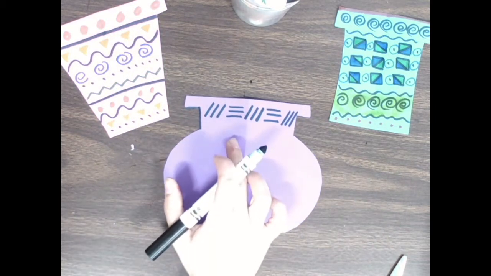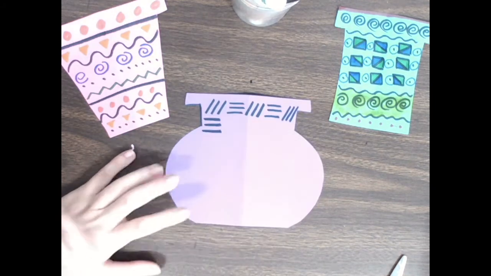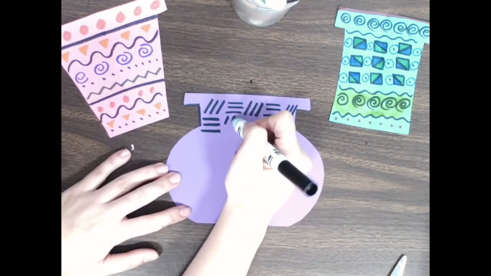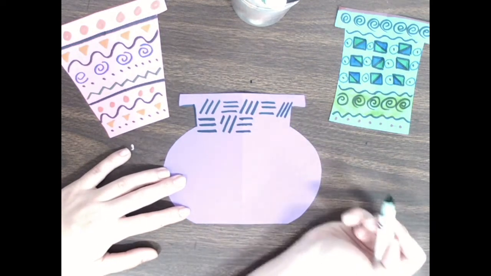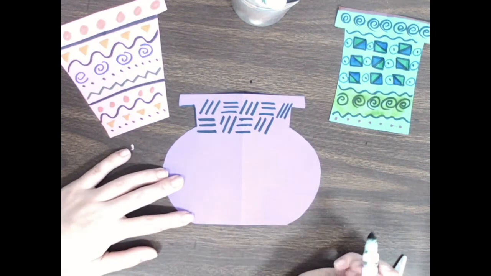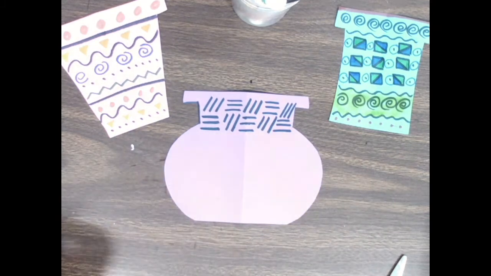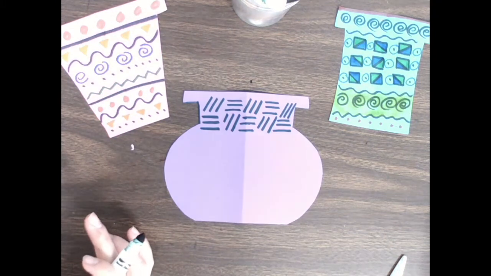And then when I go to the next row, these ones are going to be straight. So they're the opposite of the ones before. And these are diagonal. Straight. Diagonal. Straight. You can continue that pattern if you would like to. That's a really fun pattern to continue.